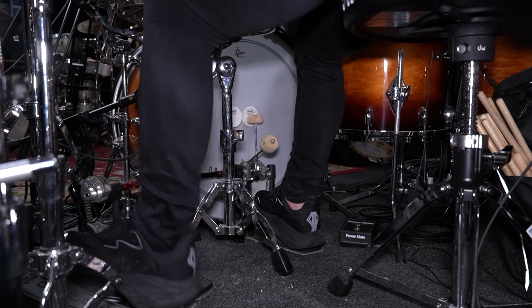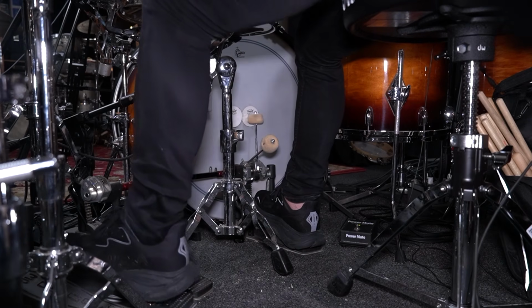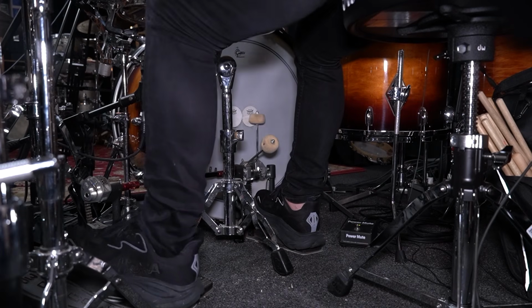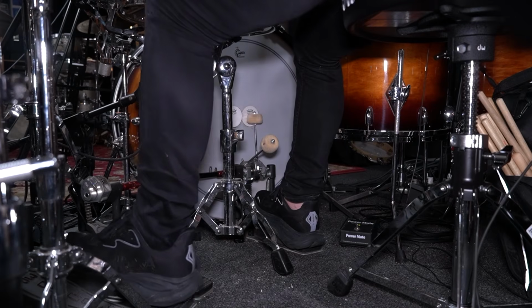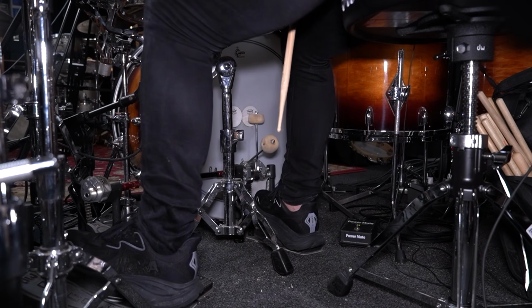Now I'm adding 2 and 4. Now I'm gonna play the ride cymbal pattern on top. And the lav was still on.